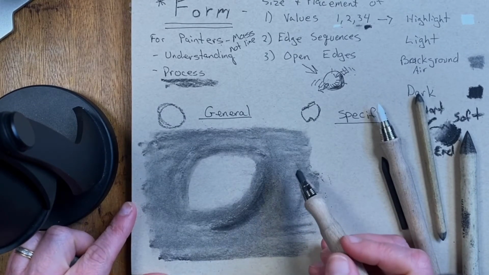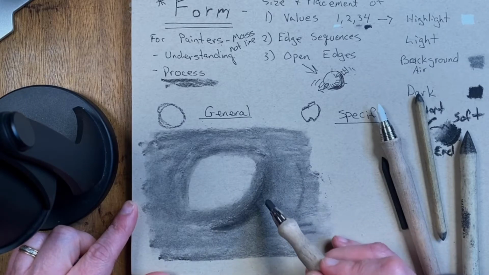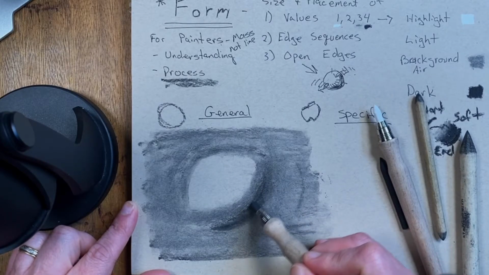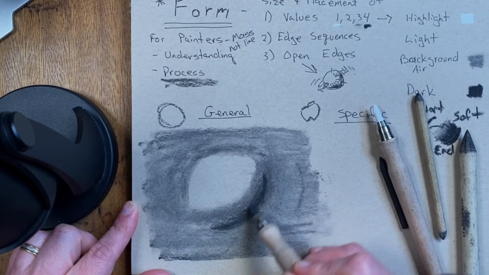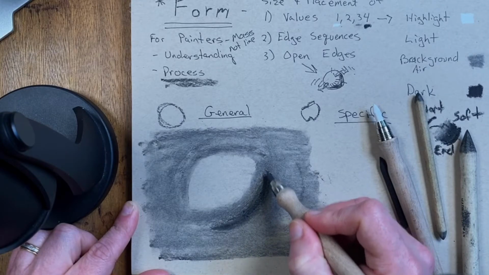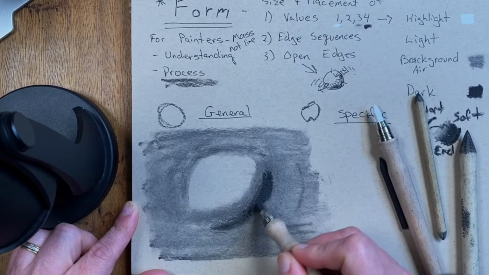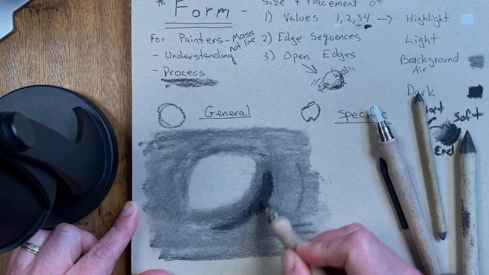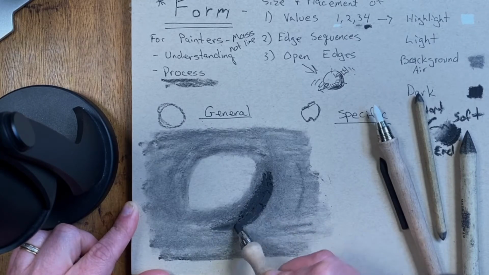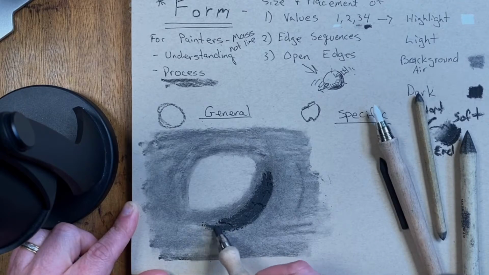And you remember how we did it the first time? We're going to do the same thing. I'm going to start right inside and dark, and then I can push out to find my edge. Inside, then push out to find that edge. Working on the inside, and then pushing out to find my edge.